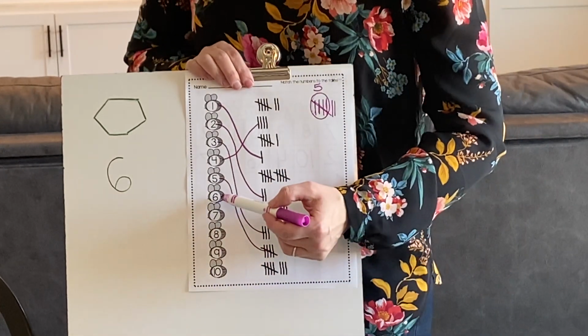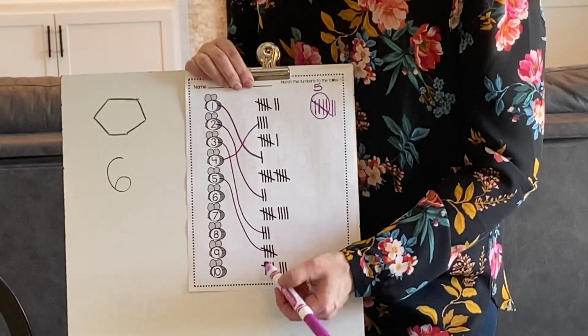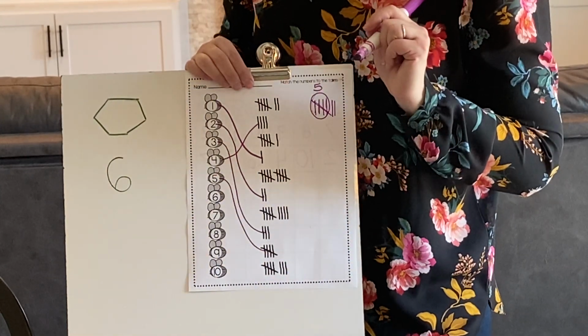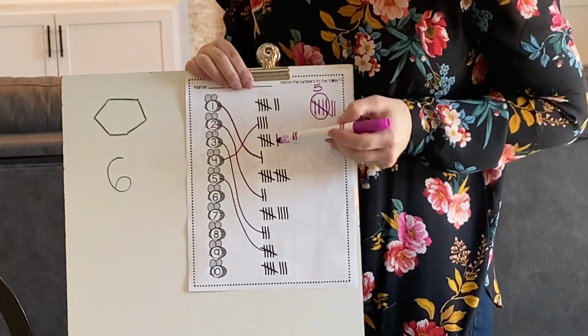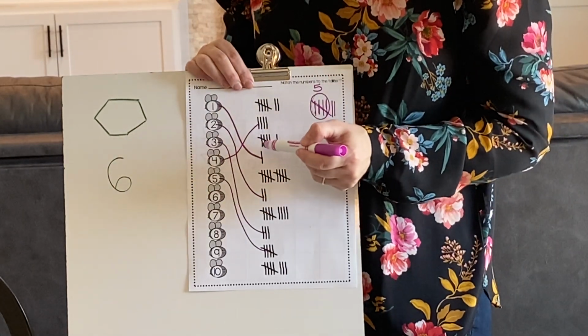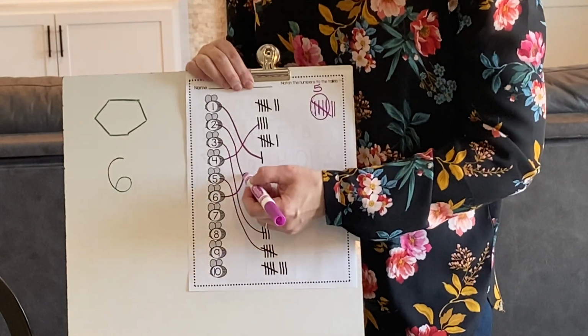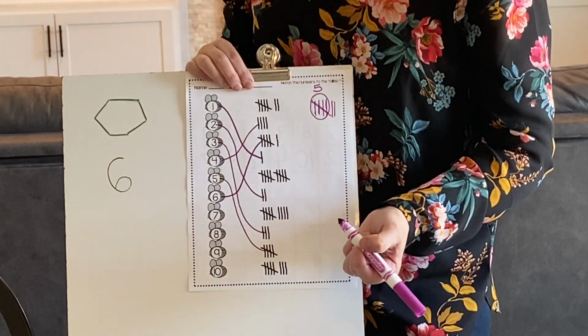Now our next number is number 6. So now we're gonna look for a group of 5 plus 1 more. Let's see if we can find it. Looks like this might match. Here's a group of 5 plus 1 is 6. So now I'm gonna use my marker up there.